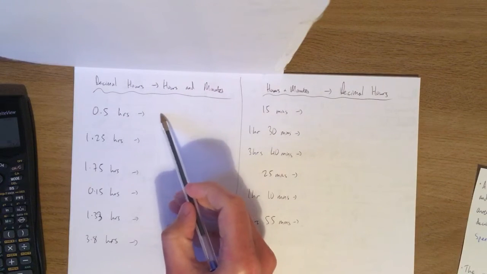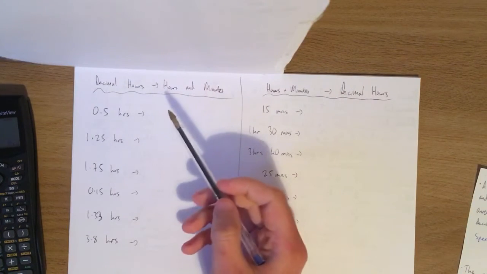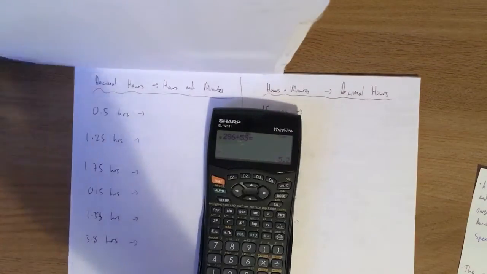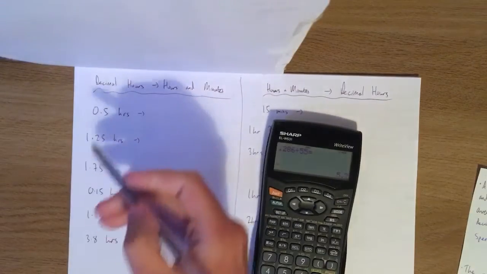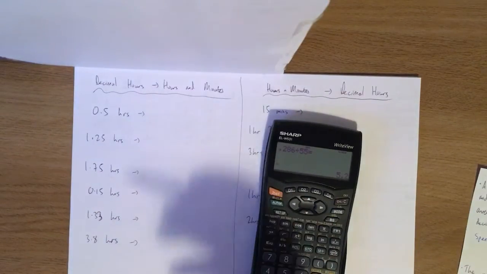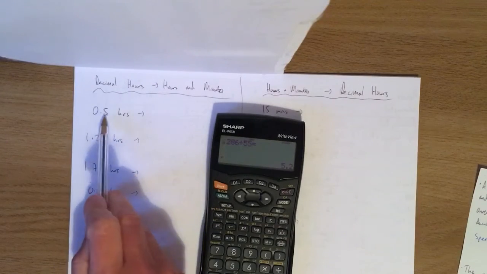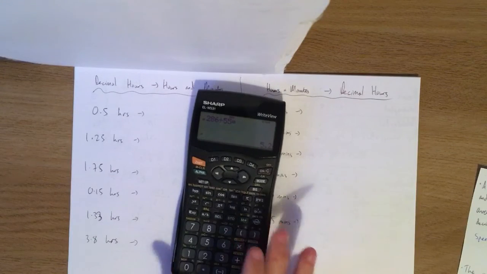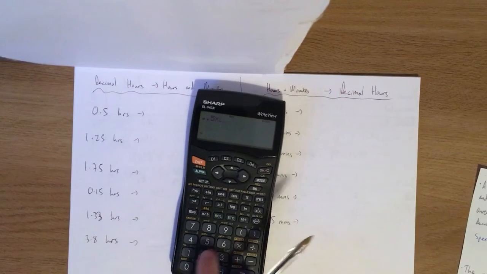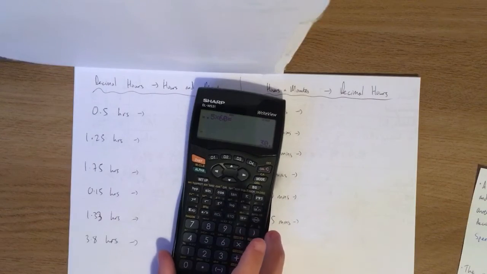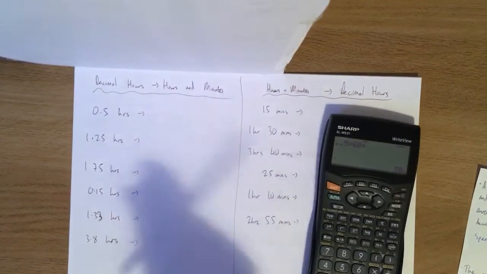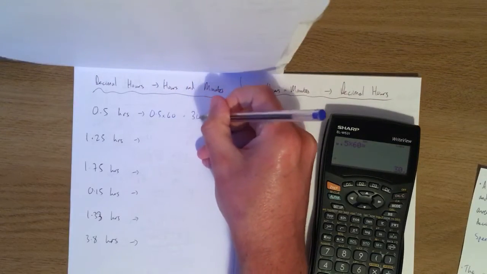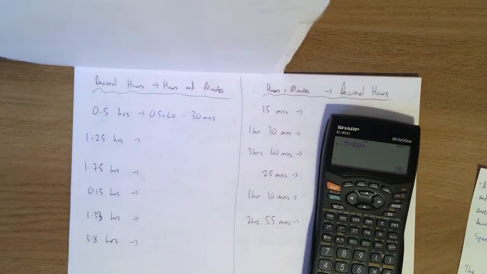It's 30 minutes. Okay? And you might be able to do that one in your head and just know, yeah, 0.5 is 30 minutes. The way to do it, which will work for every single one that you're going to do, and some of the less obvious ones that I'll see later, is you multiply 0.5 by how many minutes in an hour. So you multiply 0.5 by 60. So 0.5 multiplied by 60, and there's my 30 minutes. As I said, we might have been able to get that one in our heads, but that's how we did it. The answer to that one is 30 minutes.